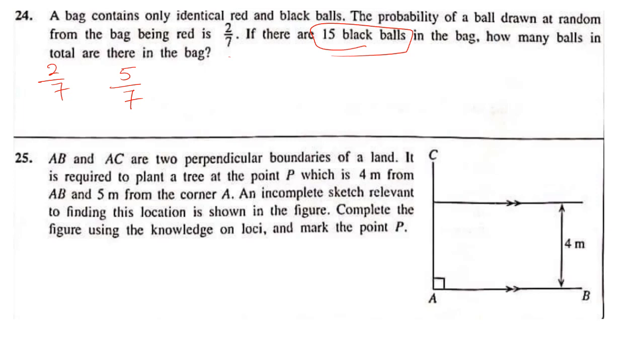And if the number of black balls is equal to 15, this has to be multiplied by 3, then this also has to be multiplied by 3. Therefore this is 21, actually the 15 divided by 21. Therefore there should be 21 balls in total, right? This is how we get it.